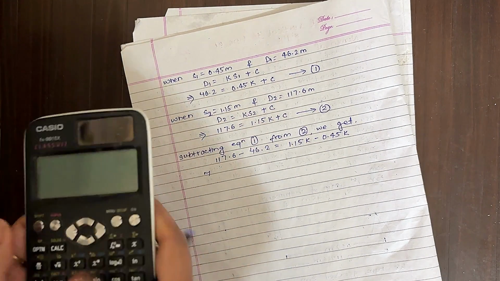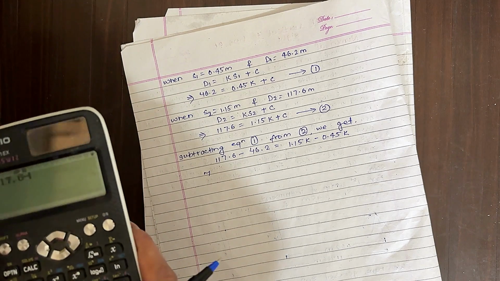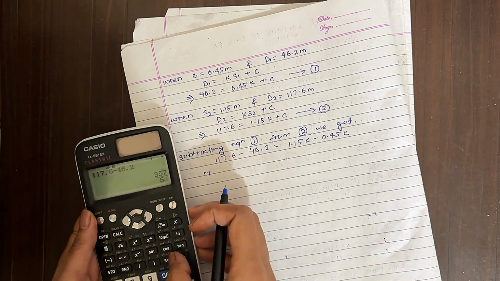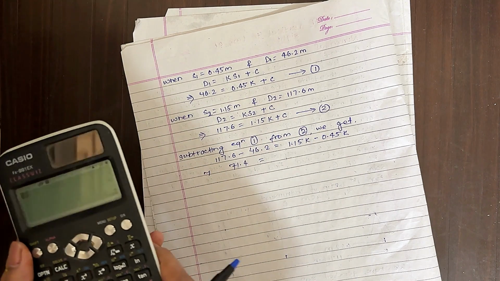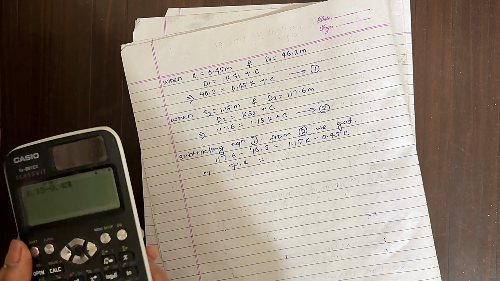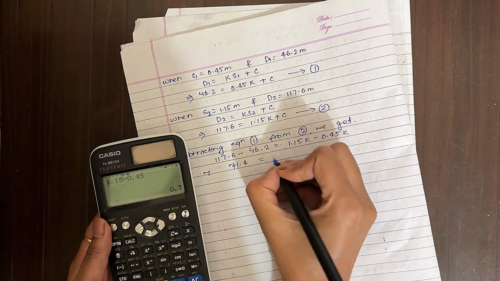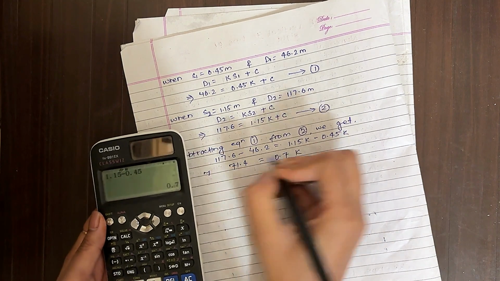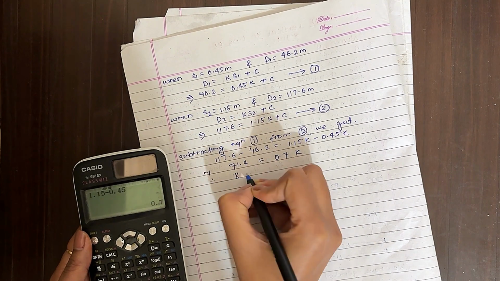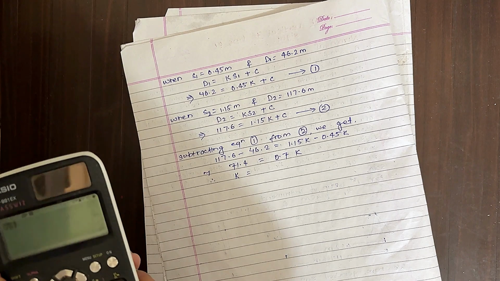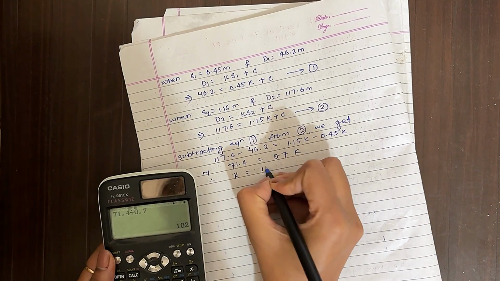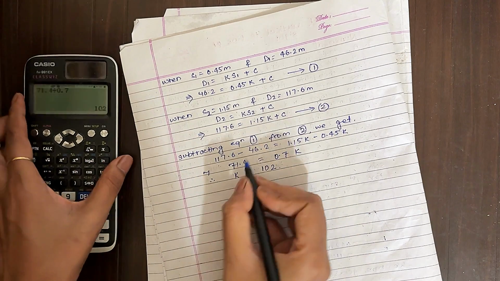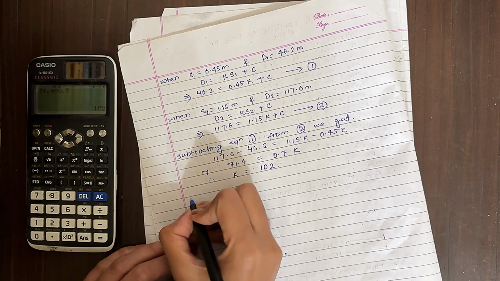So 71.4 will be equal to 1.15 minus 0.45, which is 0.7 K. Therefore, the value of K will be equal to 102. Now we will find the value of C from equation first.